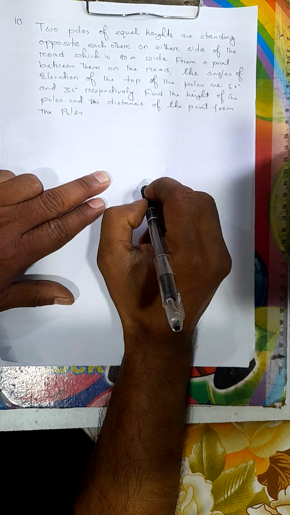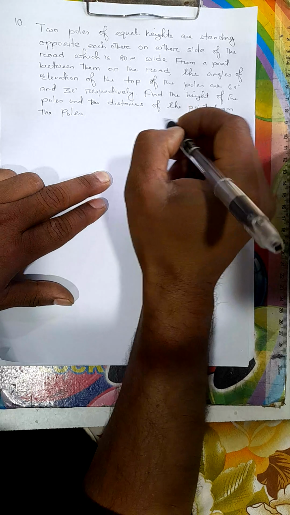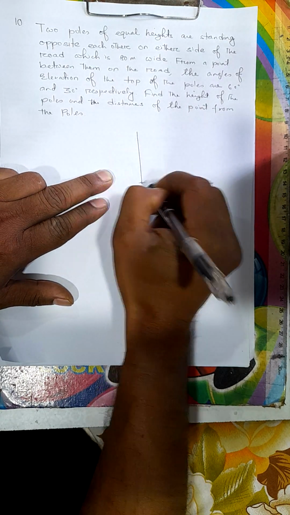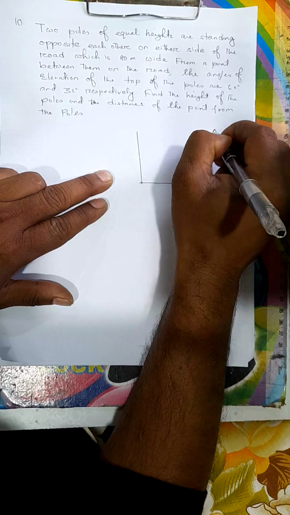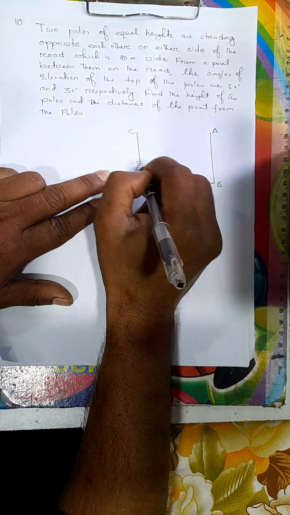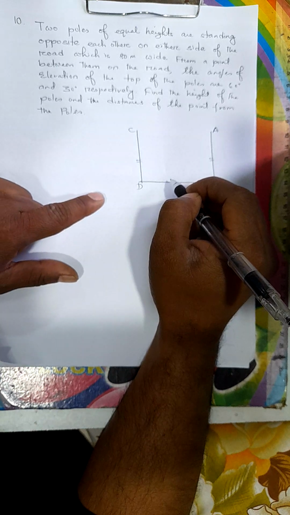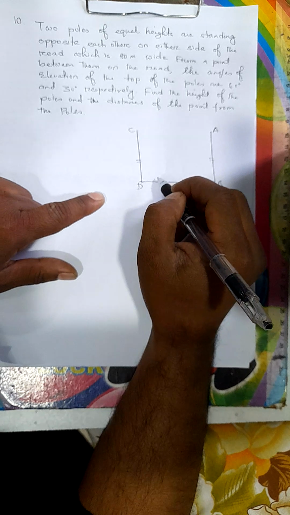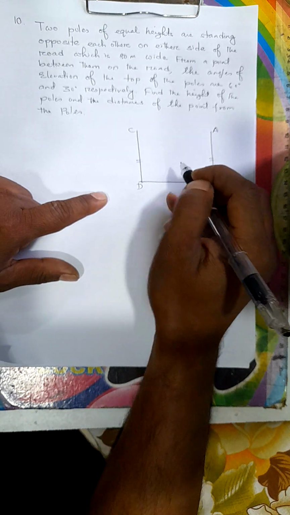So say this is the width of the road and there are two poles of equal height. Let's say these are the poles. Say this is AB and this is CD. So CD equal to AB. Now there is a point on the road, that means on BD, from where the angles of elevation are 60 degree and 30 degree respectively.